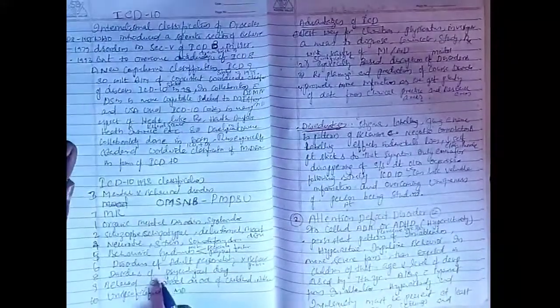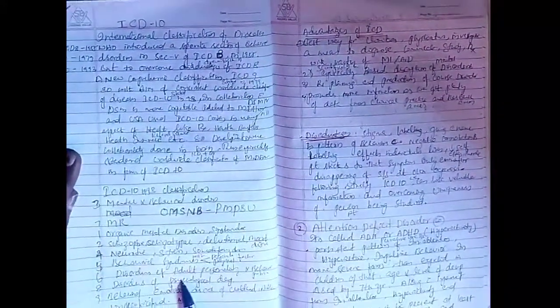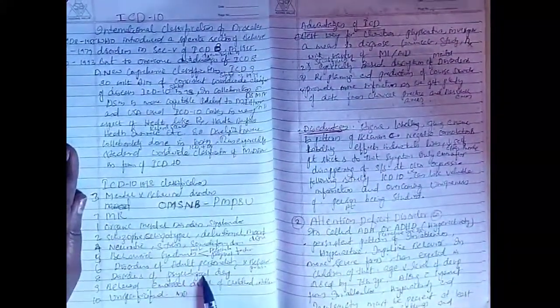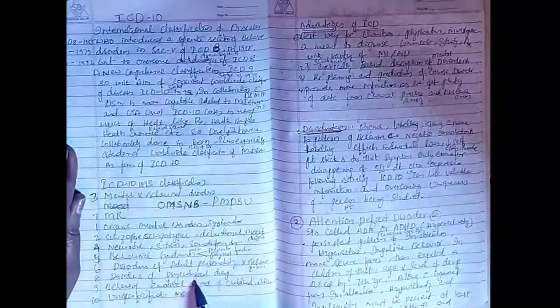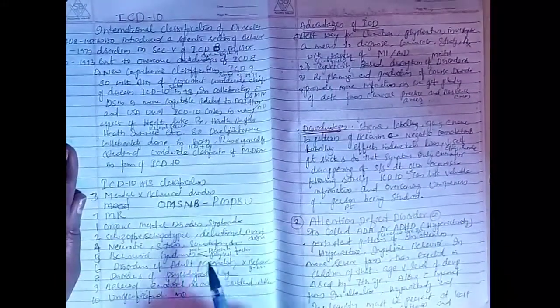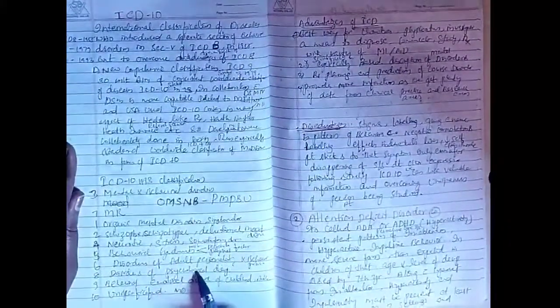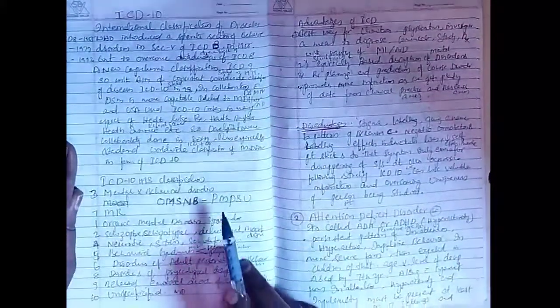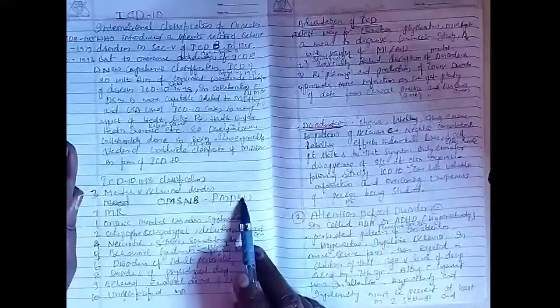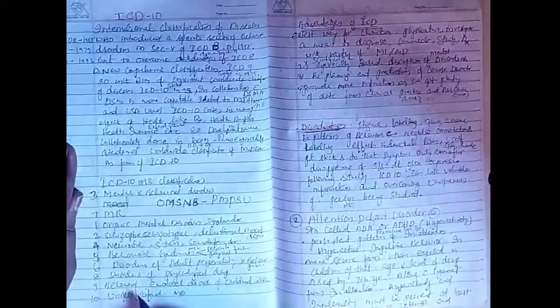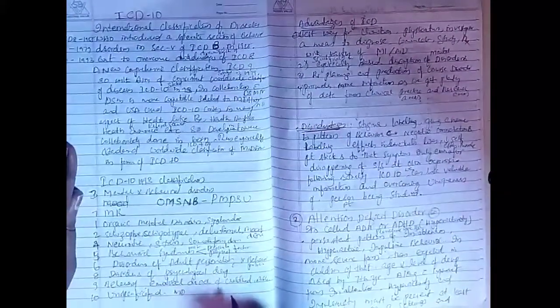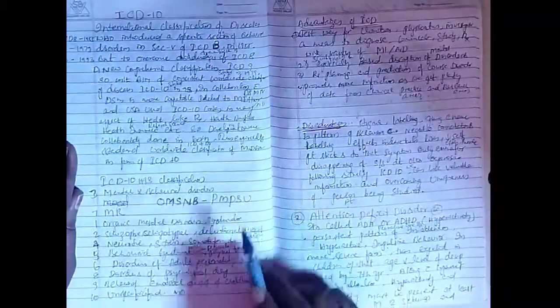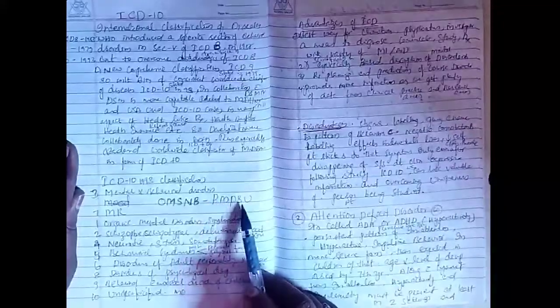Then next, the other P is disorders of psychological development, or psychological disorders. Okay, one P is personality, one P is psychological disorders. M is mental retardation, that is MR. Then next B is behavior or emotional disorders in childhood and adolescence. U for unspecified. Okay, that is PMPBU.